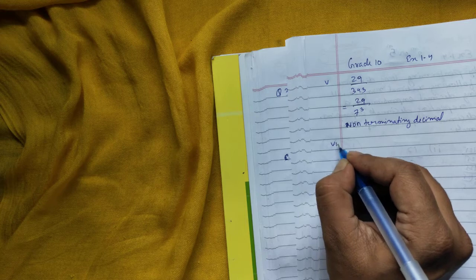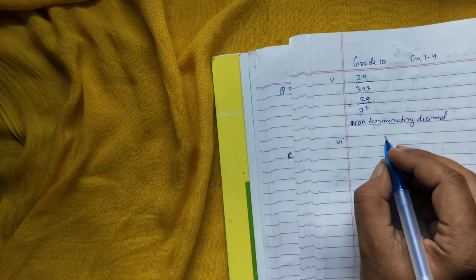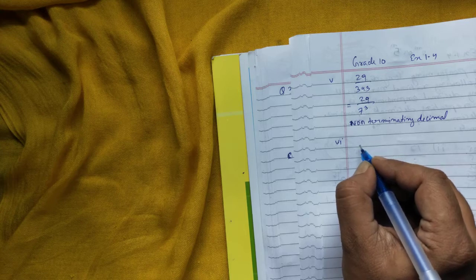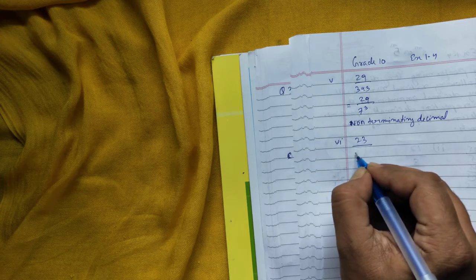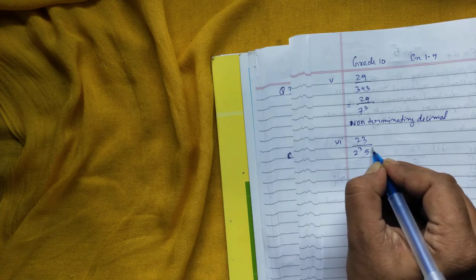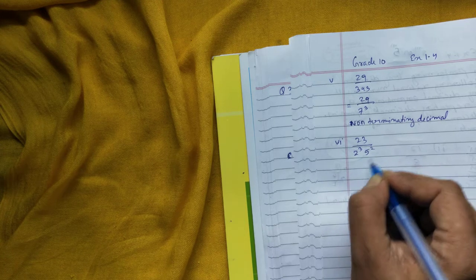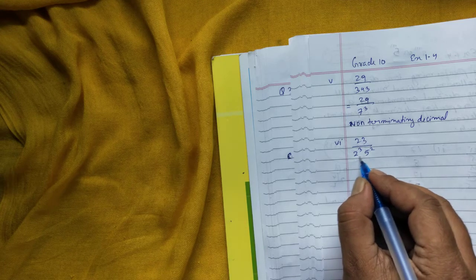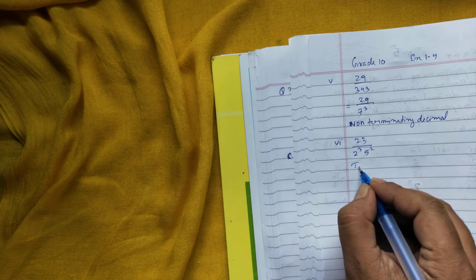Question number 5 is done. Question number 6 is 23 by 2 cube and 5 square. So it's already terminating. They have already factorized and given, so it's a terminating decimal.